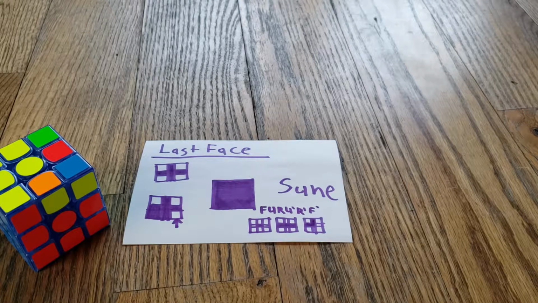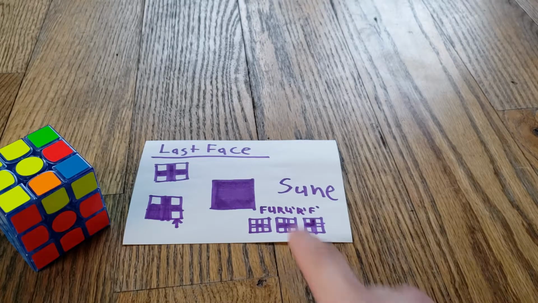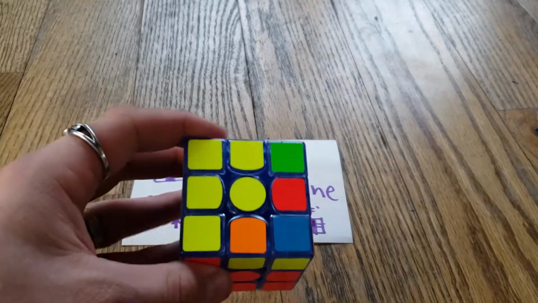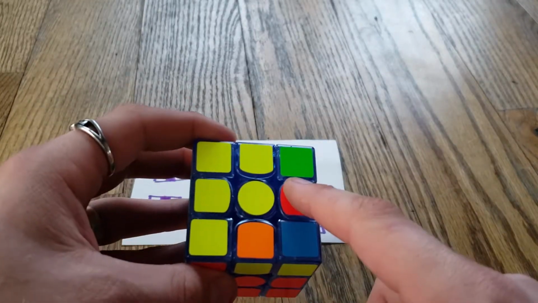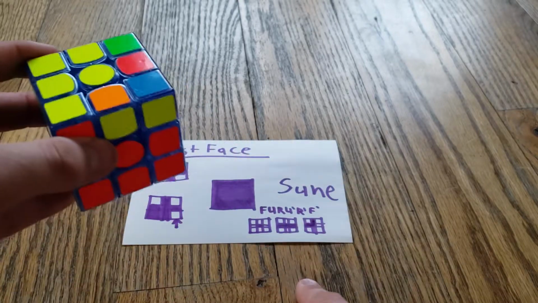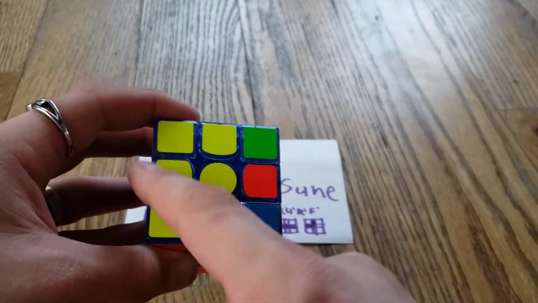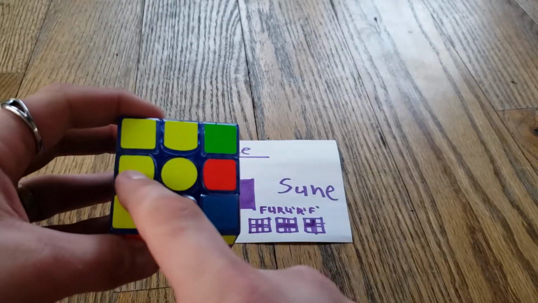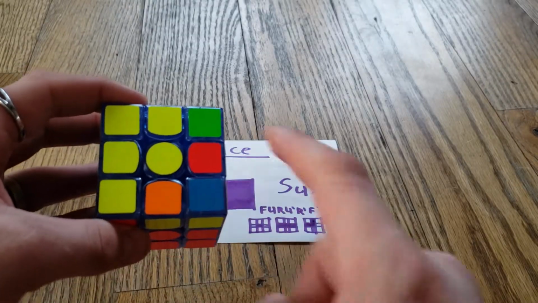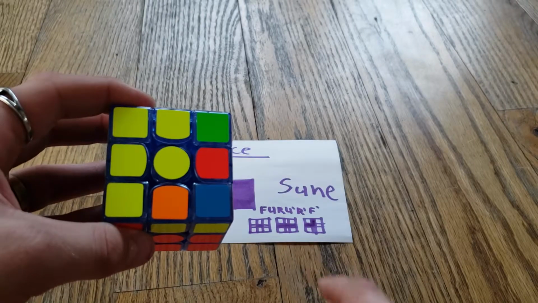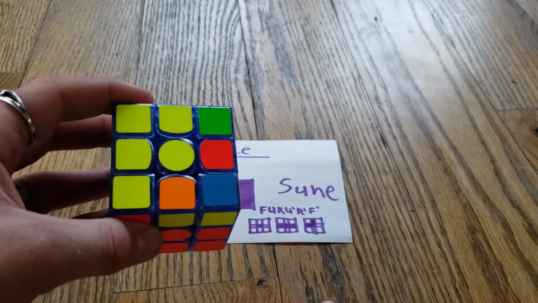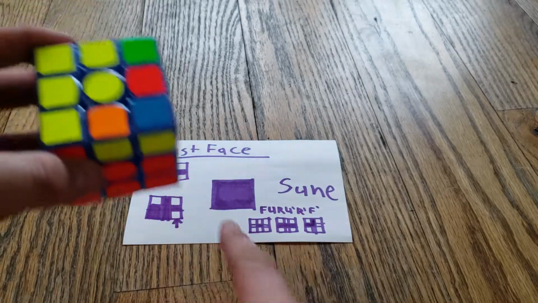That's the algorithm you just saw me do to cycle between the dot, the line, and the L. If you have the dot, that algorithm will build the line. If you have the line, that algorithm will build the L. And if you have the L, that algorithm will make the cross.